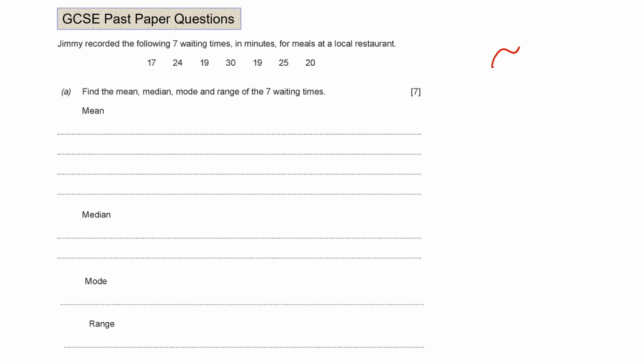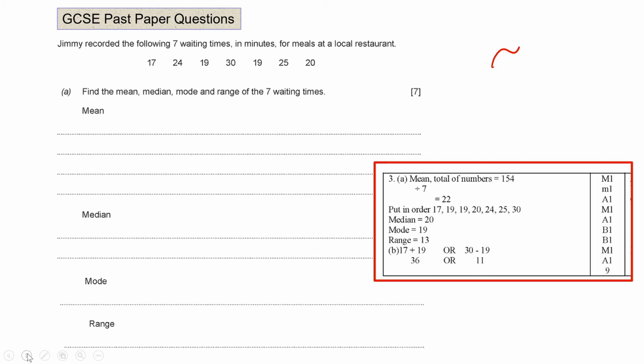Okay, so one thing I should have mentioned as well is that you were allowed a calculator for that when adding up all the numbers. But if you didn't, hopefully you got all 7 marks. Hopefully you did find this quite easy to work through. So let's look at the marking scheme when going through the answers for this.